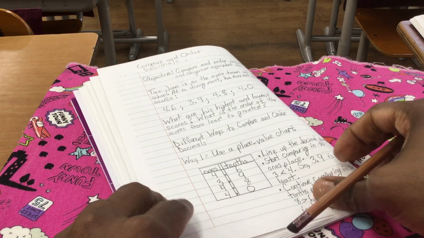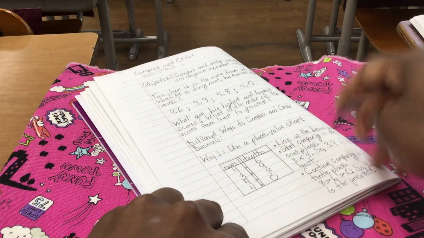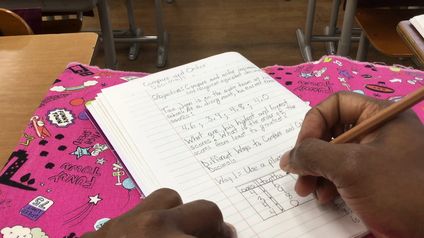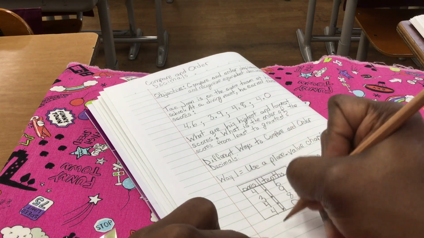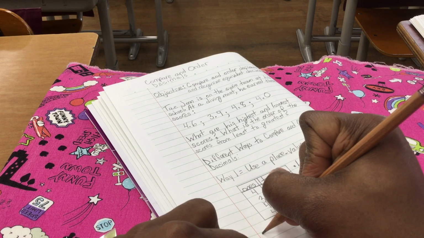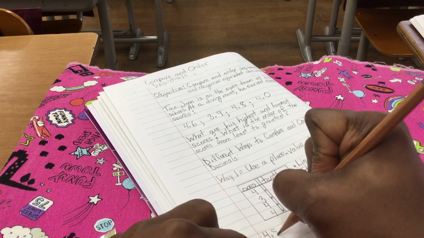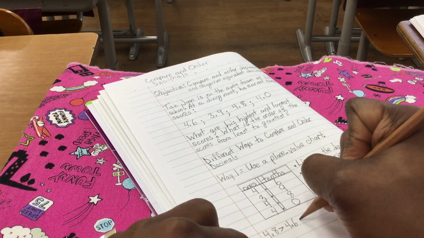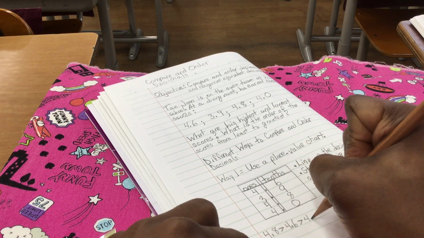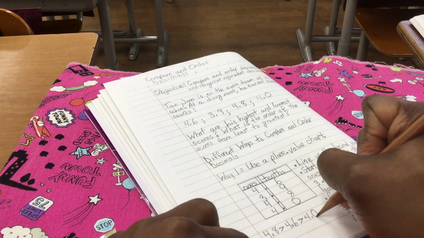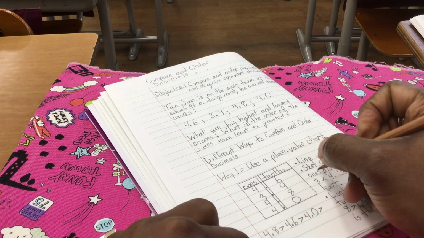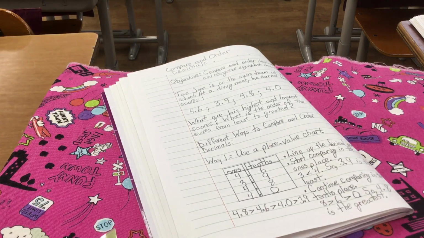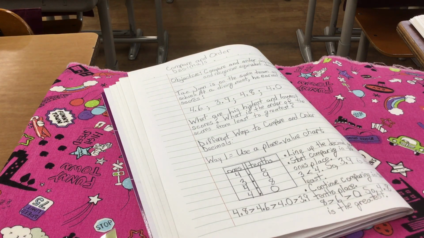When we do that, I'll write it over here. From greatest to smallest, 4.8 is greater than 4.6. 4.6 is greater than 4.0. And 4.0 is greater than 3.9. So that's the first way.